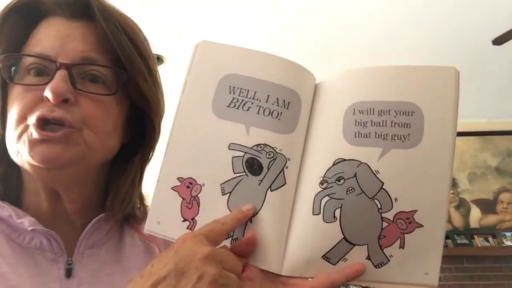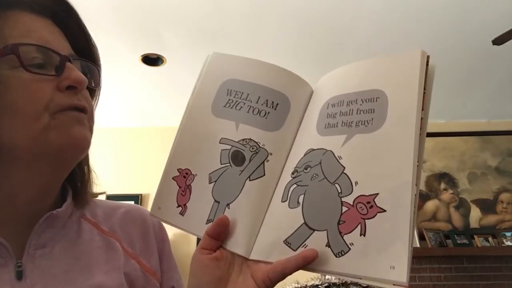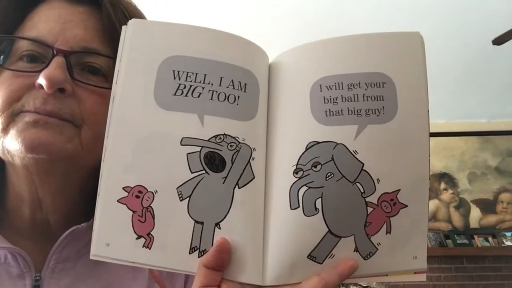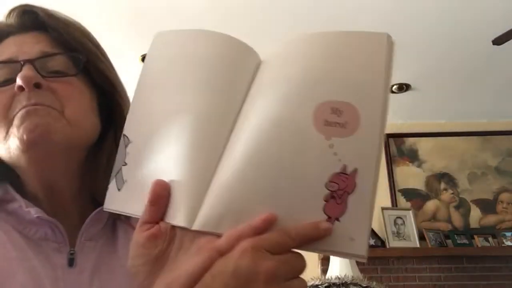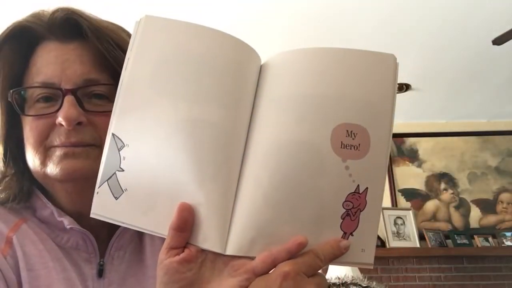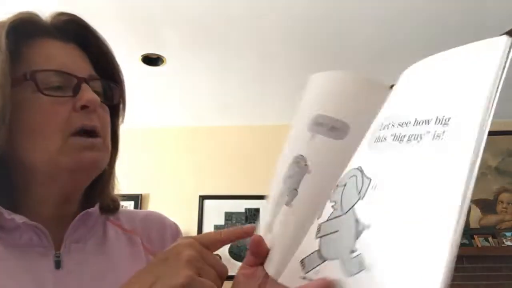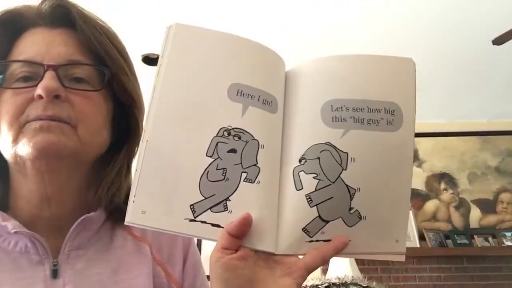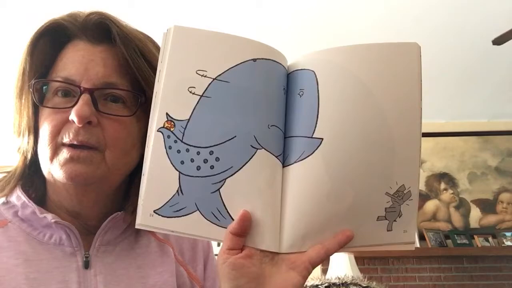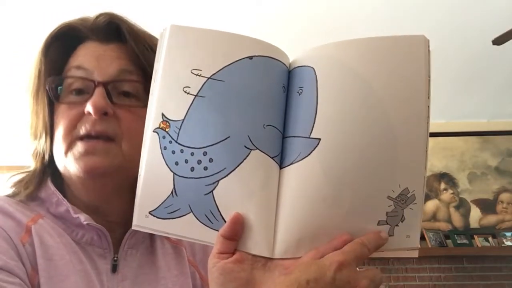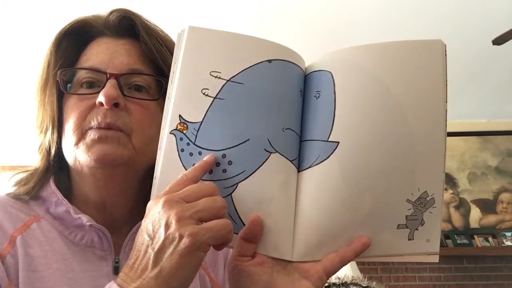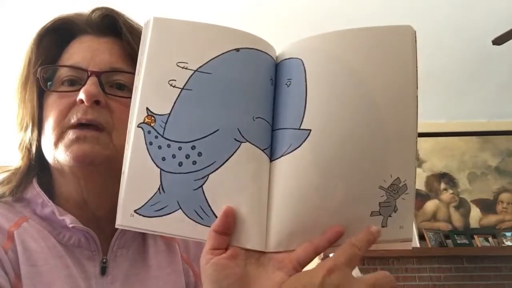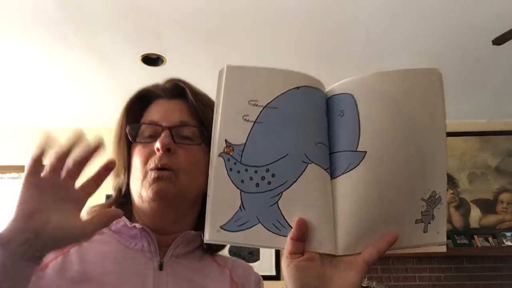Well, I am big too. I will get your ball from that big guy. It's nice to have a friend who will help you and stand up. My hero. Here I go. Let's see how big this big guy is. Ooh. Compare the size. Now, we think elephants are enormous, don't we? But look, I think that's a whale. That's even bigger than... Whoo. And look at him. He's like, oh.